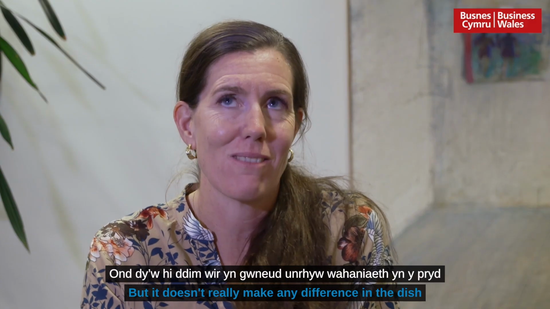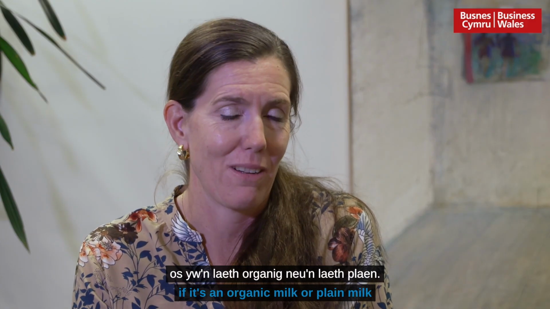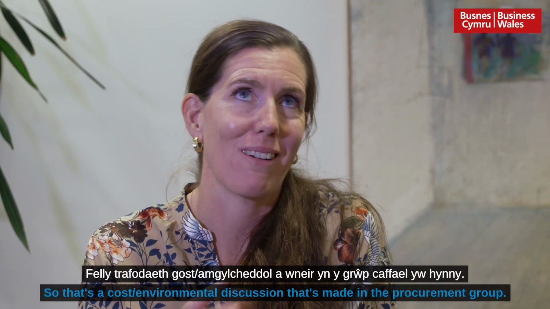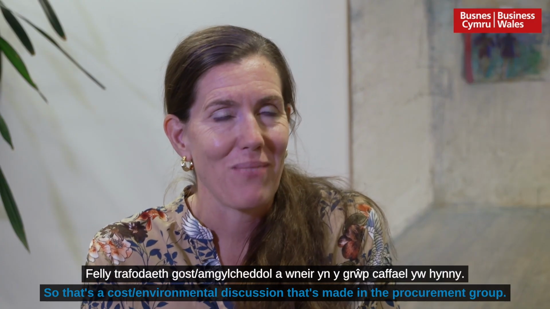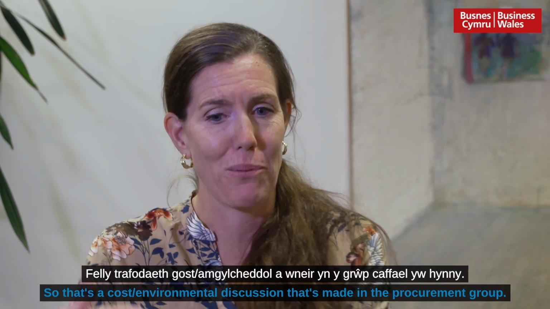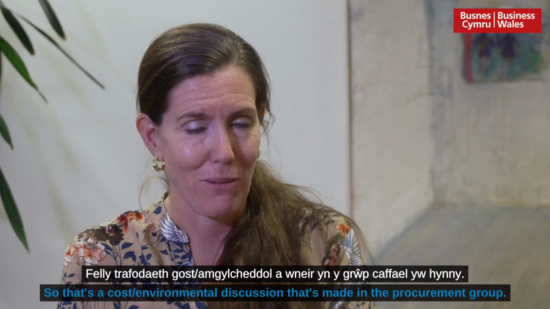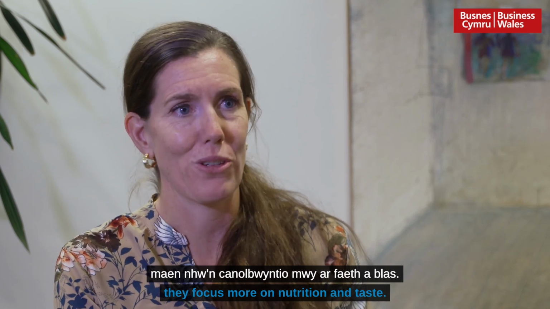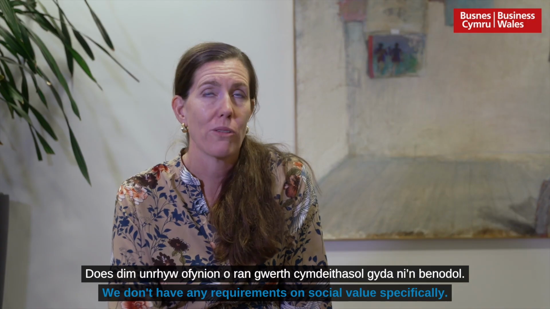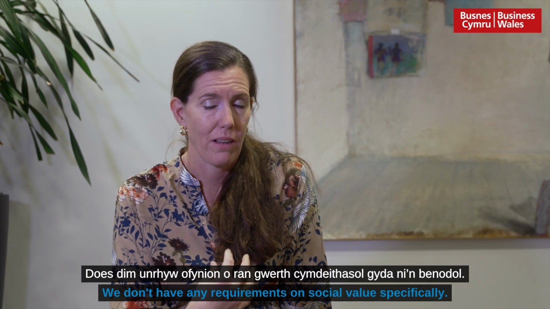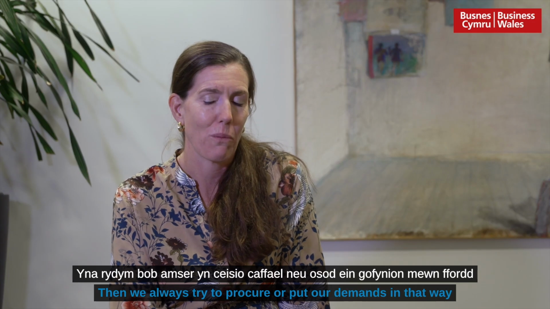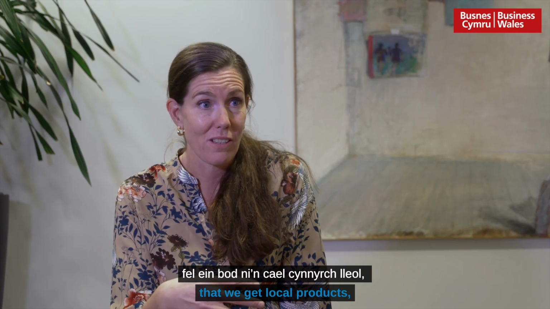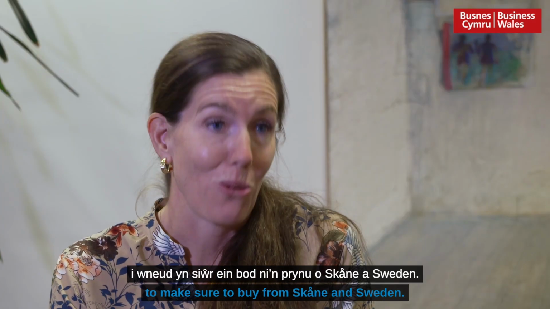But it doesn't really make any difference in the dish if it's organic milk or plain milk. So that's a cost and environmental discussion that's made in the procurement group. On the other hand, the chefs that make the menu, the dishes and recipes, focus more on nutrition and taste. We don't have any requirements on social value in specific. Then we always try to procure or put our demands in such a way that we get local products, to make sure to buy from Skåne and Sweden.